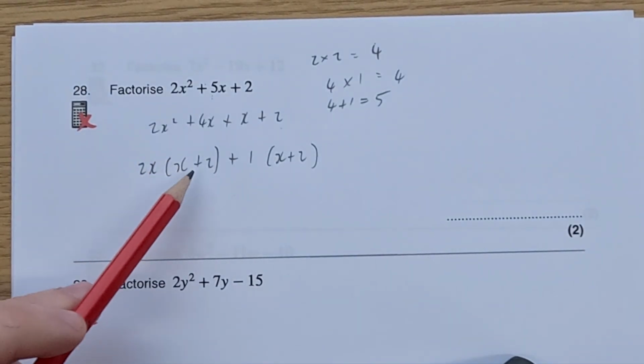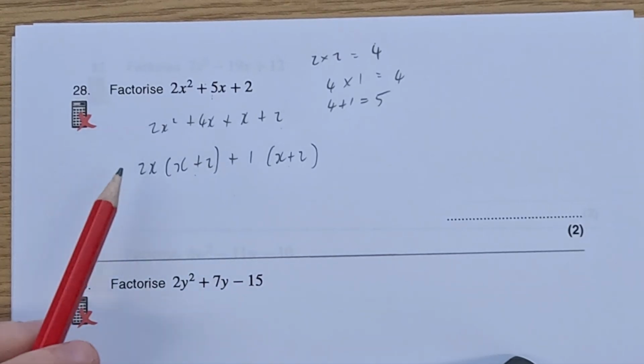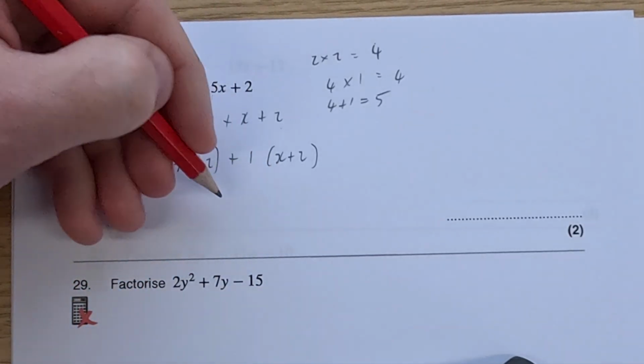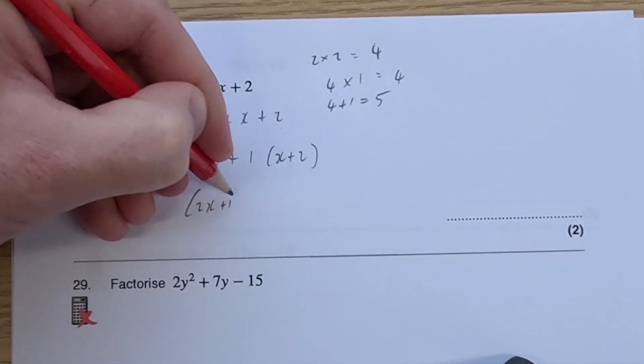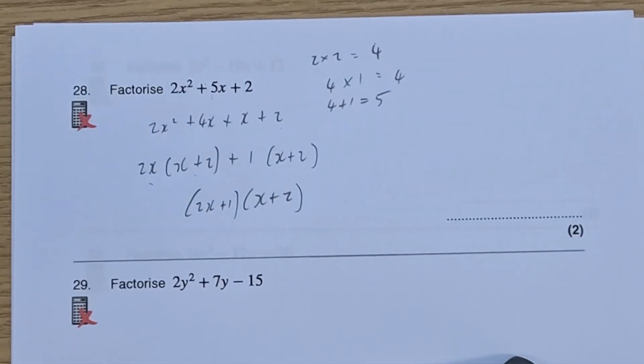So as you can see here, we've got x plus 2 and x plus 2, and that's fantastic whenever you're using the split in the middle technique. So we've got 2x lots of x plus 2 and 1 lot of x plus 2, so altogether we've got 2x plus 1 lots of x plus 2. And that's it, we've factorized it using the split in the middle technique. Okay, let's look at our next question.